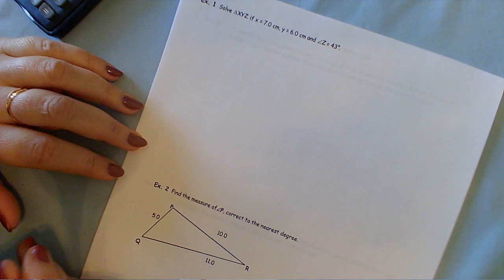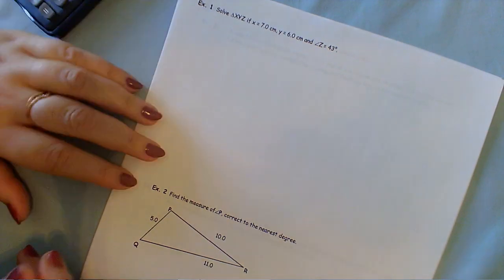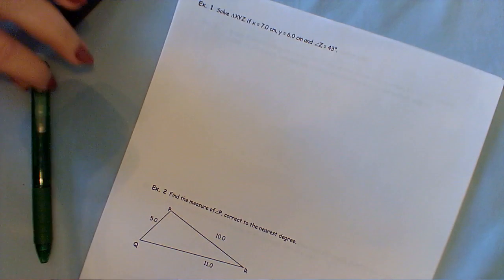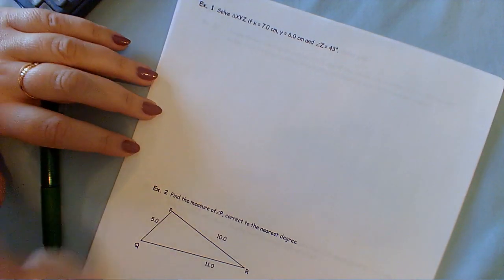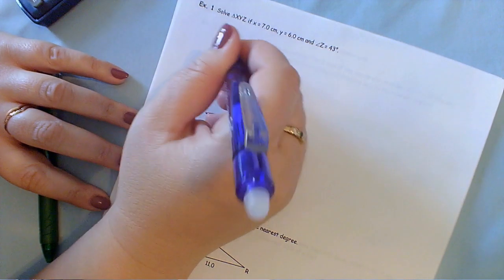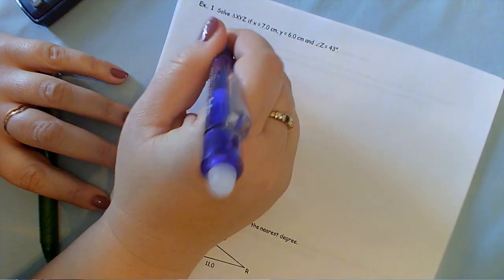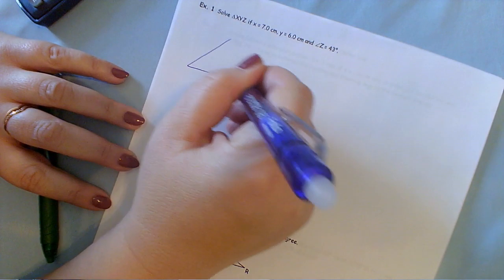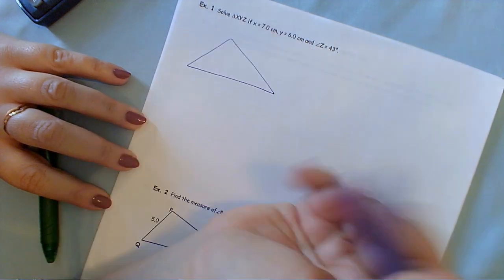So here we have a triangle. It says solve triangle, which means find everything that's missing. So because it's saying find everything that's missing, we first have to draw it. I don't even know what we have and what we need. So don't draw a 90-degree triangle. I'm not told it's 90 degrees. So just draw a basic triangle. It's not to scale, so it doesn't matter.